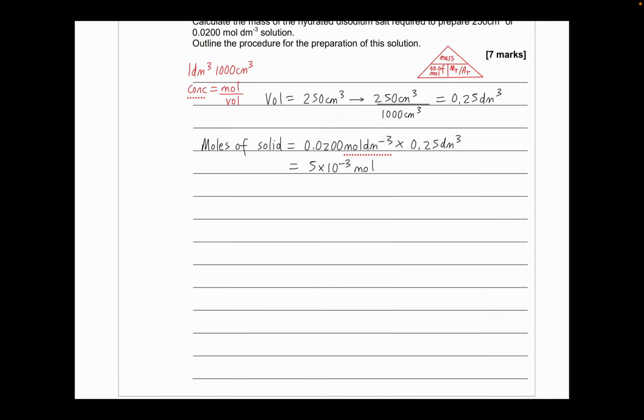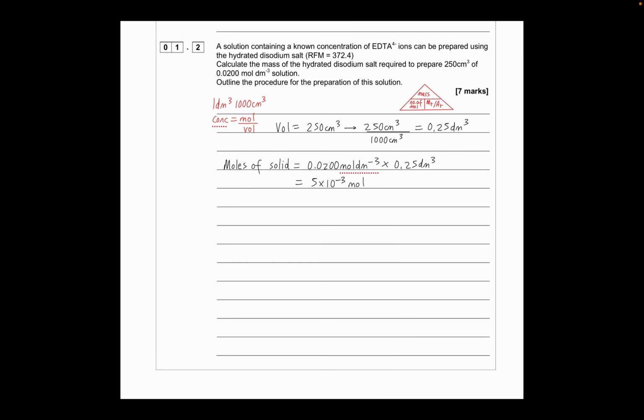Then now we have to find out what's the mass of the solid that is required. Since we're given that the relative formula mass of the hydrated disodium salt is 372.4, we're going to use this Mr and multiply it by the number of moles of the solid to get the mass of the solid required.